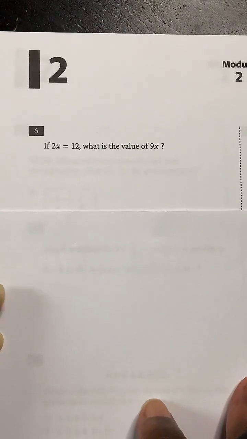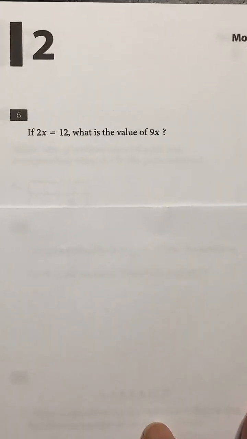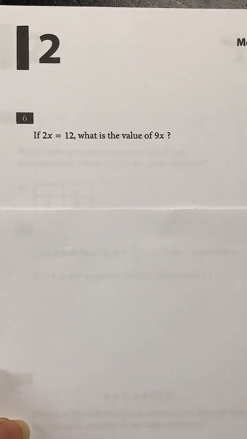For number 6, if 2x equals 12, let me see if I can make this a little bigger. If 2x equals 12, what is the value of 9x? This time it's not multiple choice. Those are one of those bubble questions. What do you think the answer will be?